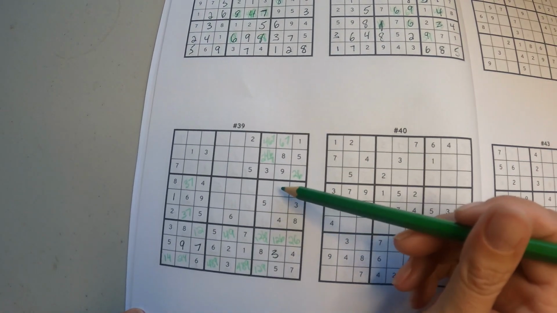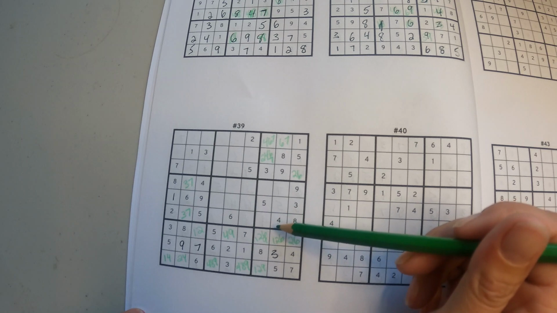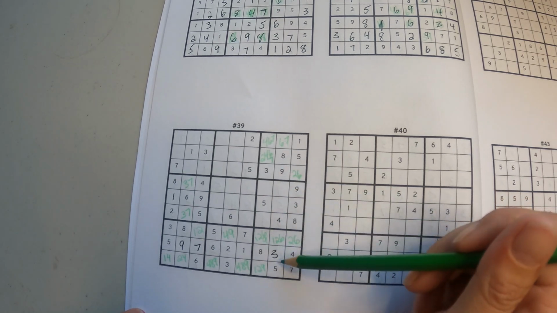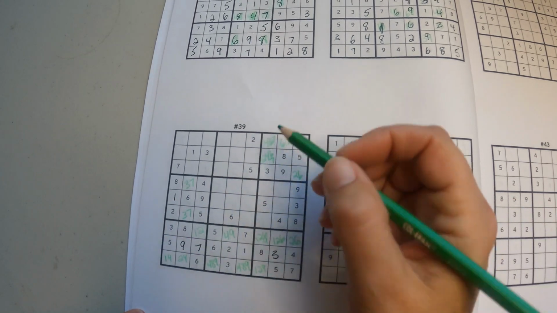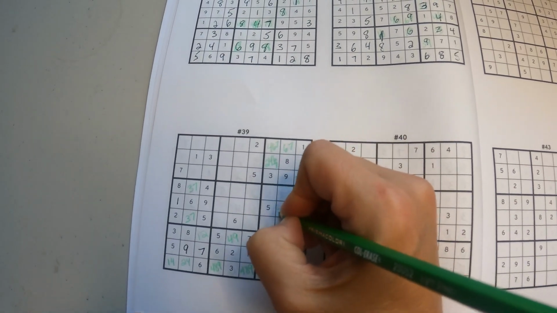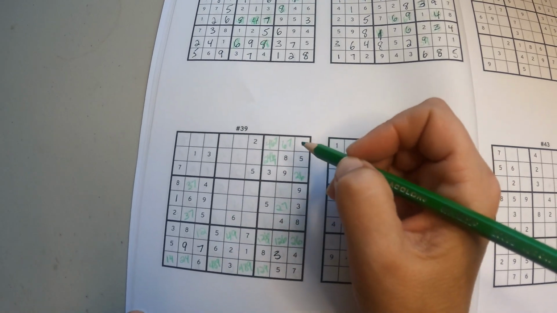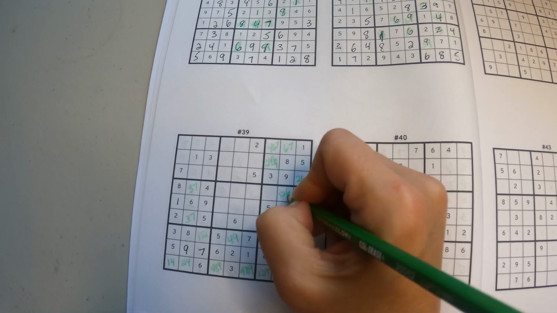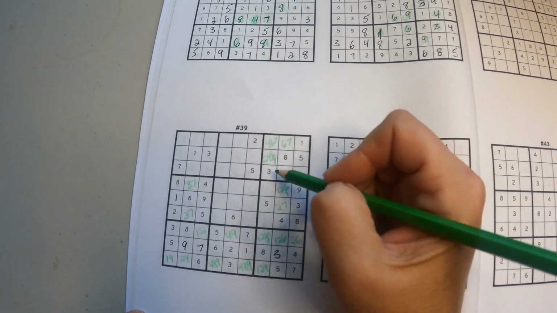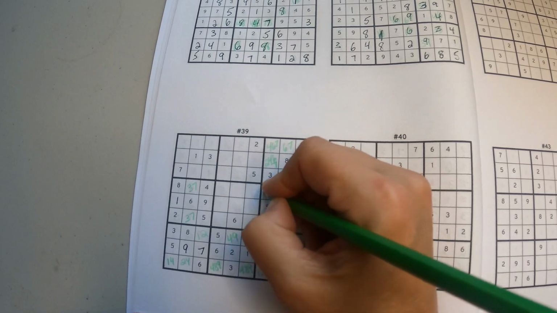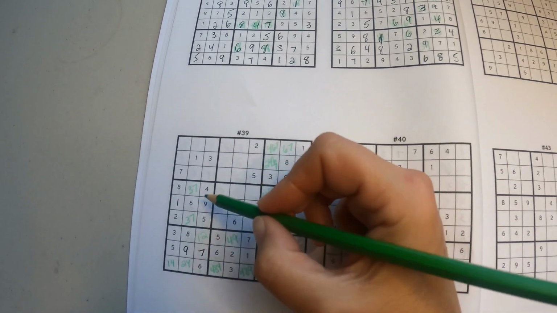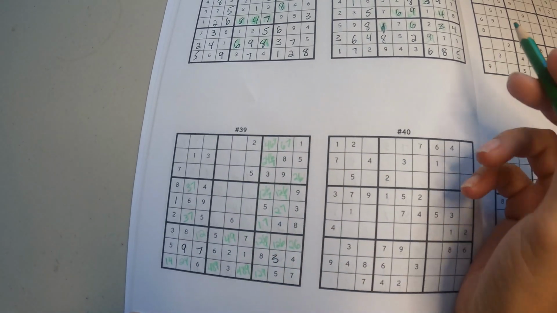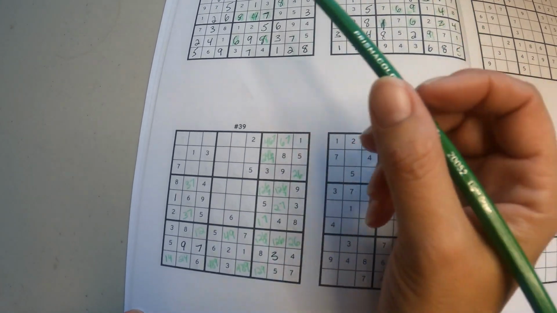In this box, looks like we're missing 1, 2, 6, and 7. There's a 1 here and a 6, so 2, 7. 1, 2, 6, 7. And here we've got a 2 and a 6, so 1 or 7. I don't know, guys, this one's not looking too good.